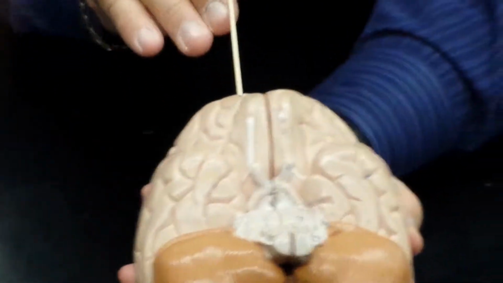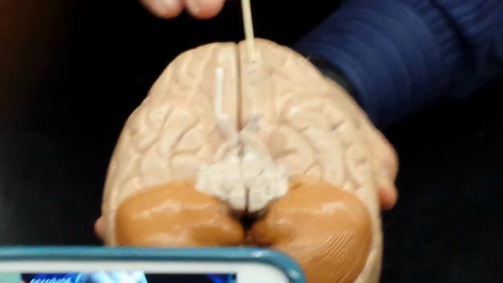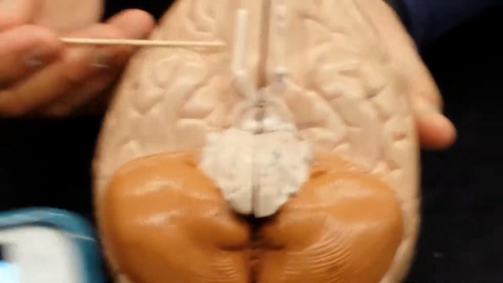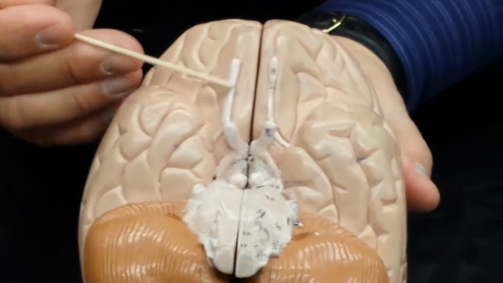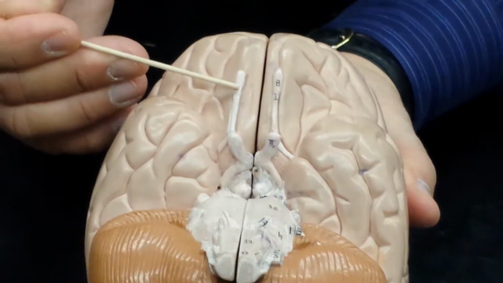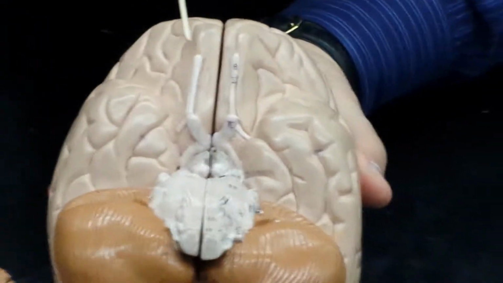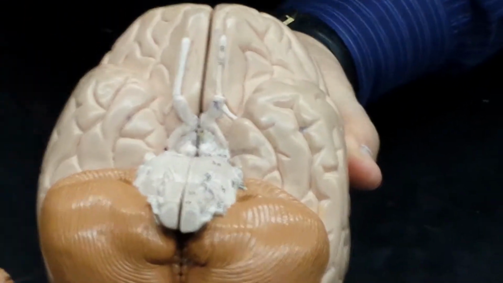Olfactory bulb. Olfactory tract. So the bulbs would be the tips? Correct. The most distal part is the bulb. The bulb is the tip, then the tract.